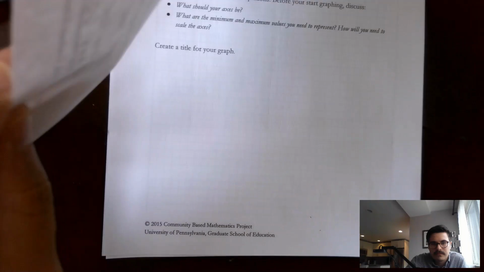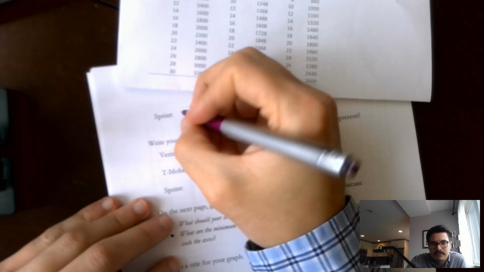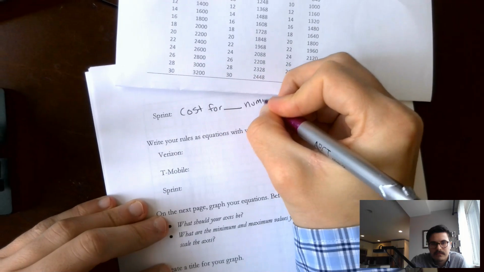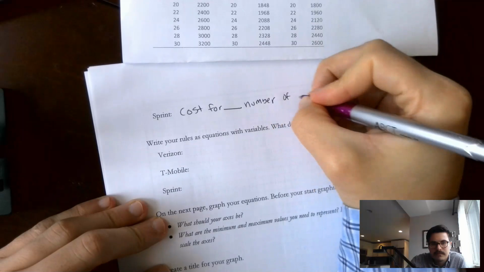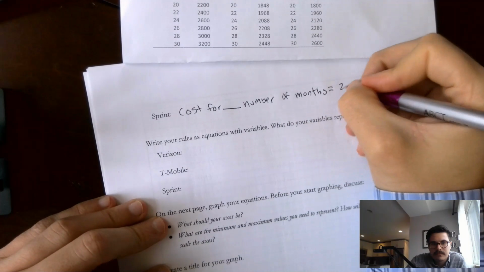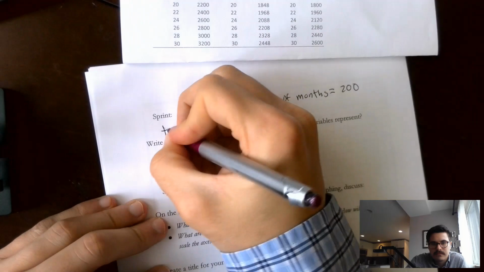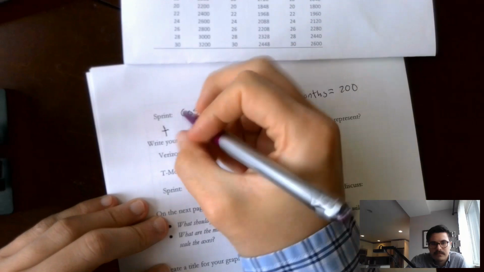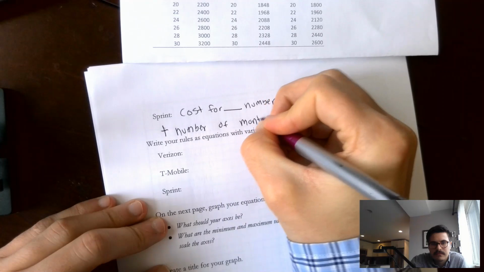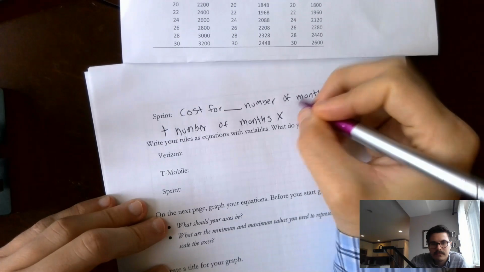Alright, next one. For Sprint. Okay. Cost for blank number of months equals, this time it's again 200, that's the cost of the phone, plus, this time it's number of months times the number of months times 80.